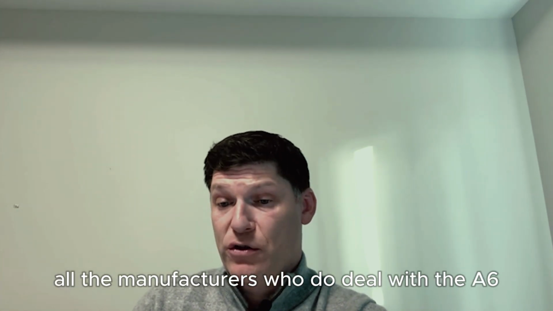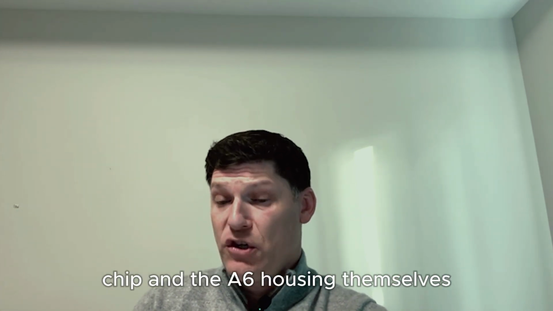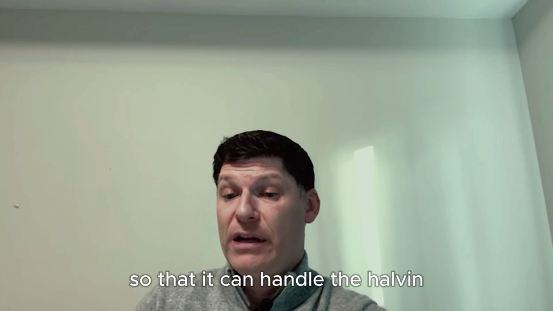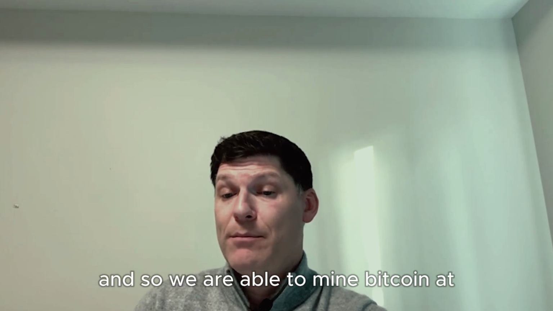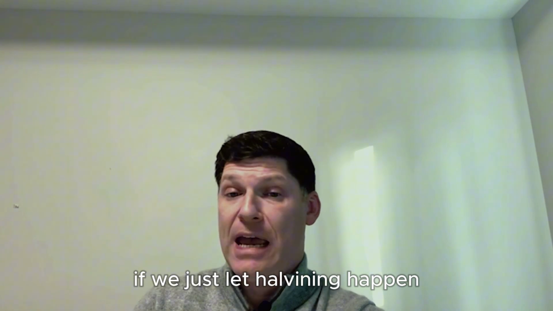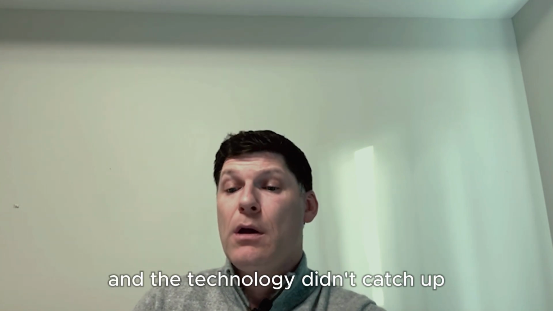All of the manufacturers who deal with the ASIC chips and the ASIC housings did advance their technology good enough so that it can handle the halving. And so we are able to mine Bitcoin with a little bit more ease than we would if we just let the halving happen and the technology didn't catch up.